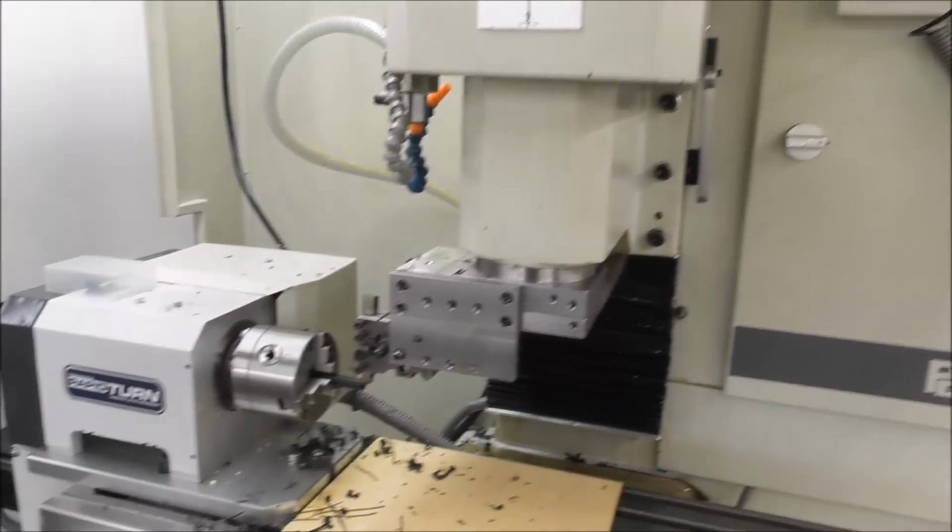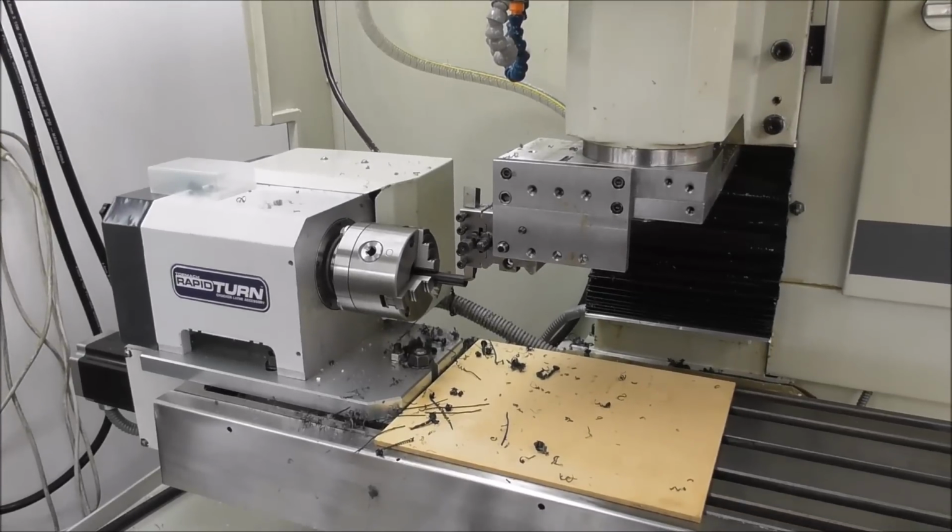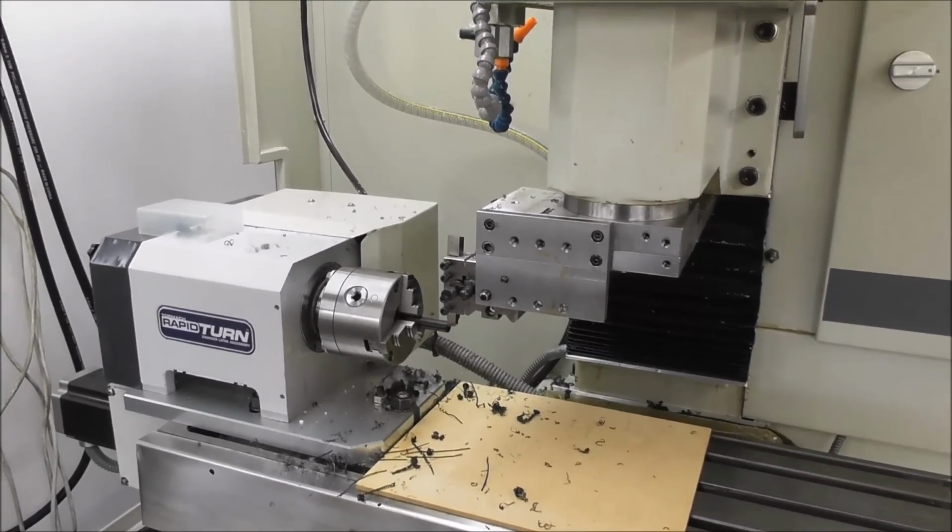Okay, well, let's run another one, and I'll film it from end on now so that you can see the gang tooling in operation a bit better.